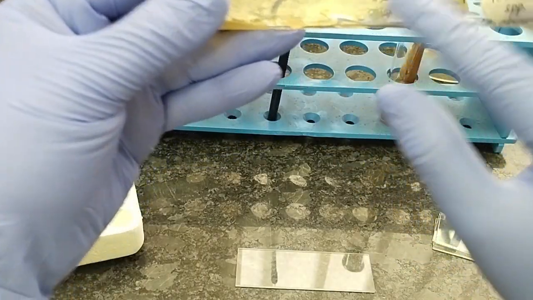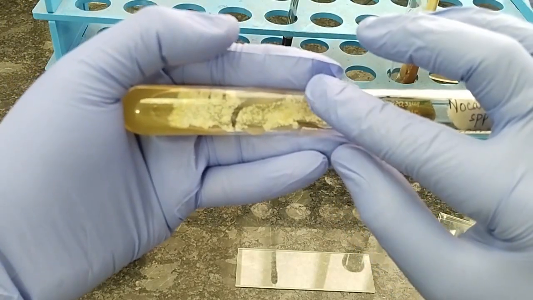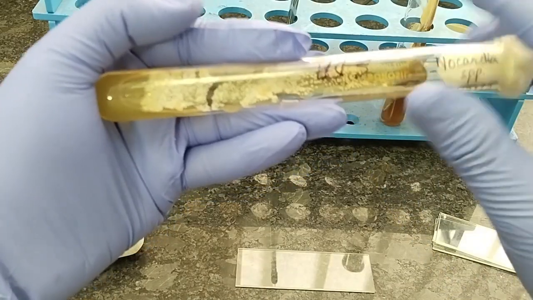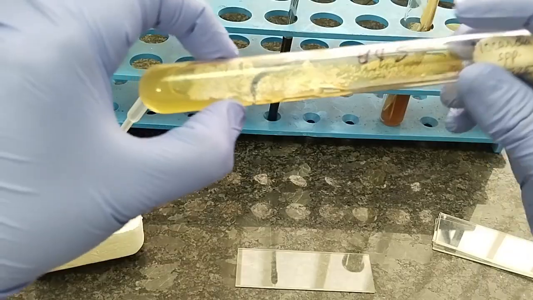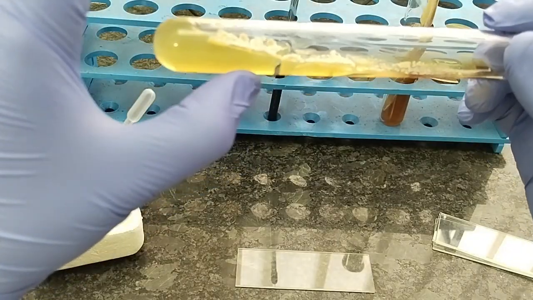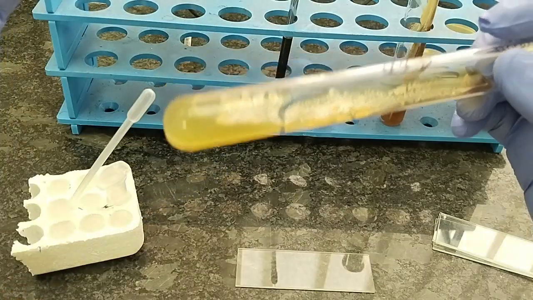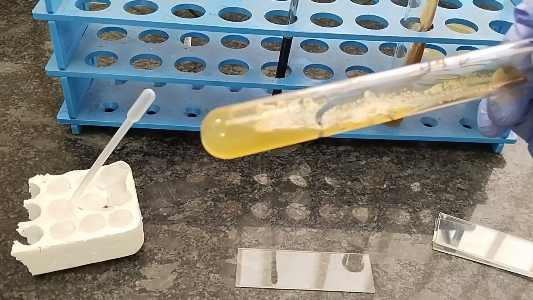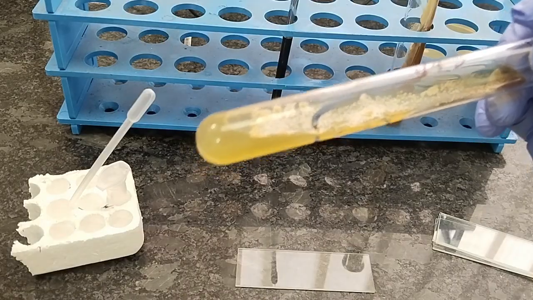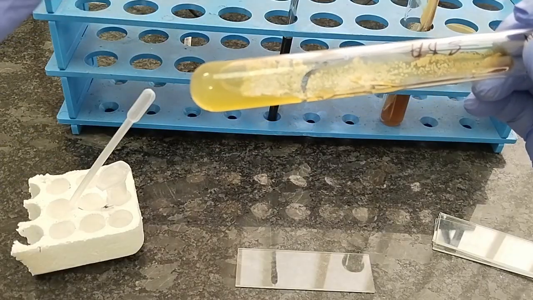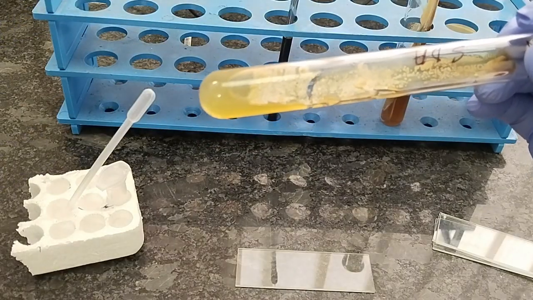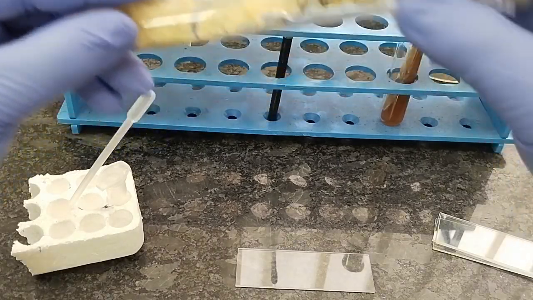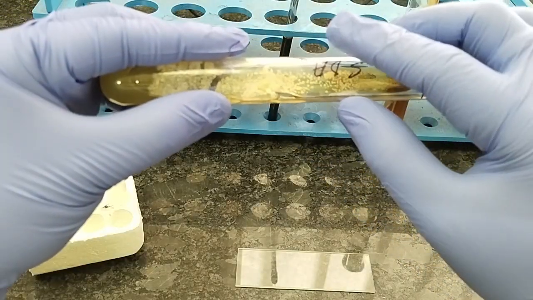So here you can see the colony of Nocardia asteroides. Nocardia asteroides is grown in the Pseudodextrose agar. The most commonly encountered species is Nocardia brasiliensis. It is the most common bacteria, and regarding its pathogenicity, it may infect our lung and may cause fever, and it is obviously an opportunistic bacteria.